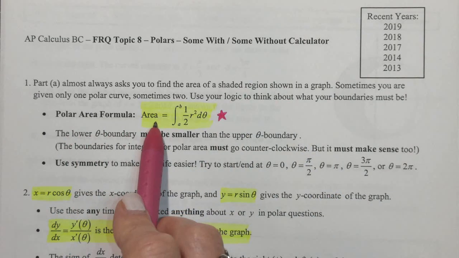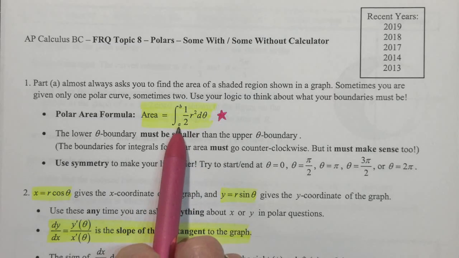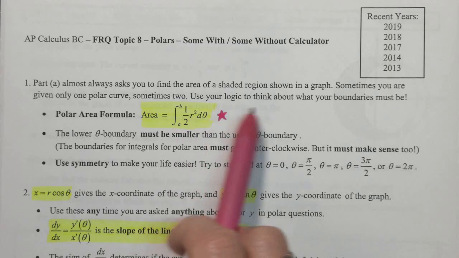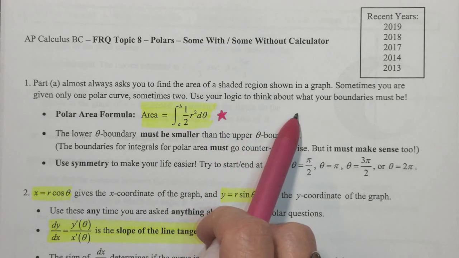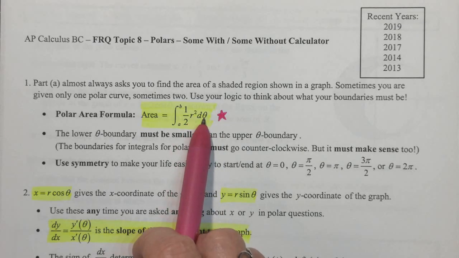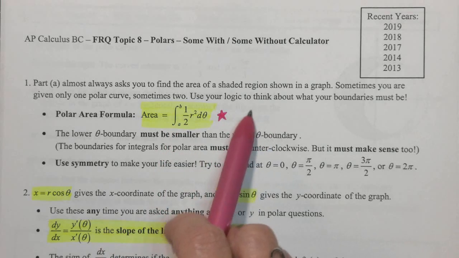Your polar area formula is crucial, so you must know this. It is the integral from a to b of 1/2 r squared. Remember, with polars, your equation is not y equals, it's r equals. Instead of x's, they're all thetas. So r squared, which will have thetas in it, d theta. These are theta boundaries, so the hardest part is determining your theta boundaries.